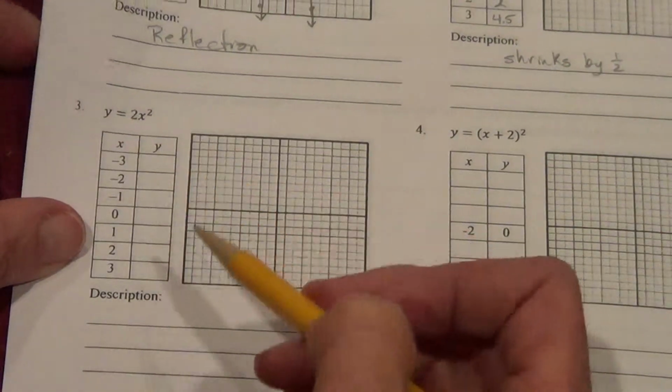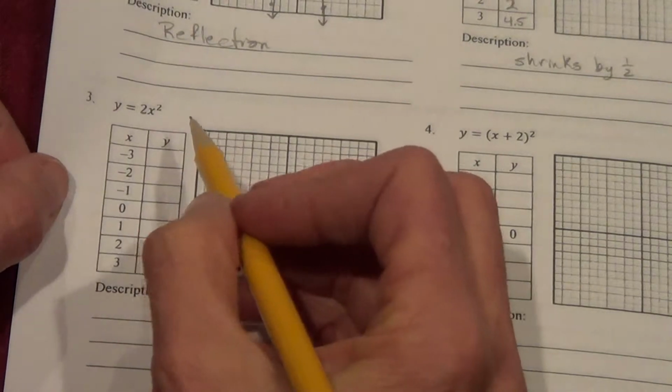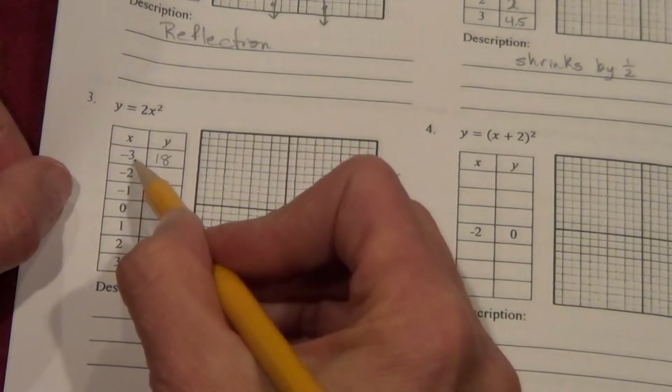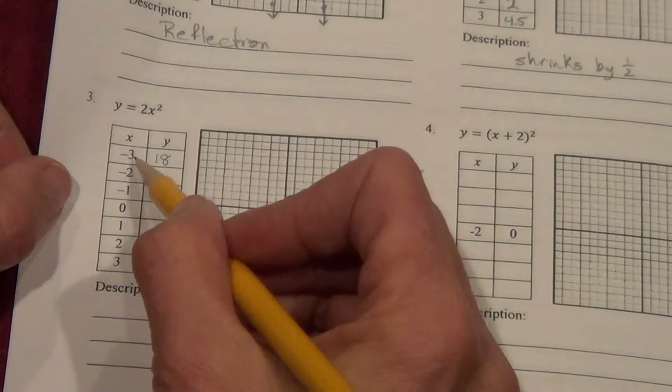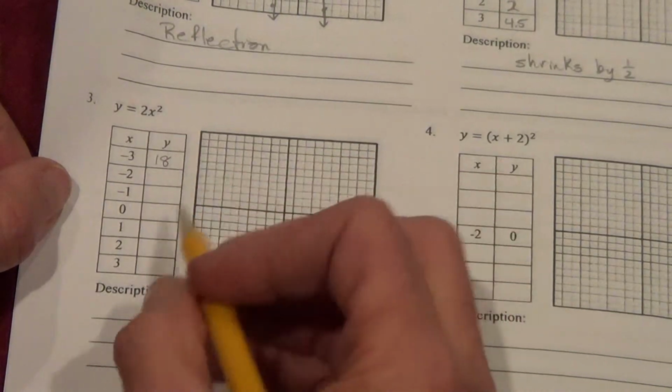And here we're multiplying the 2 out front, so we'd expect it to stretch by 2. Let's see if it does. When you plug these in, by the way, you square the -3 before you multiply by 2. So -3 times -3 is 9 times 2 is 18.